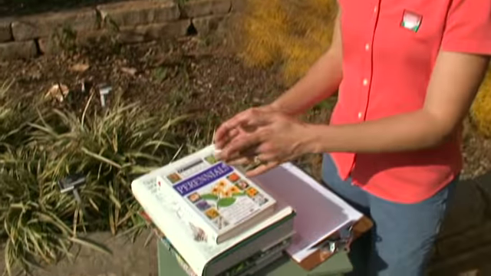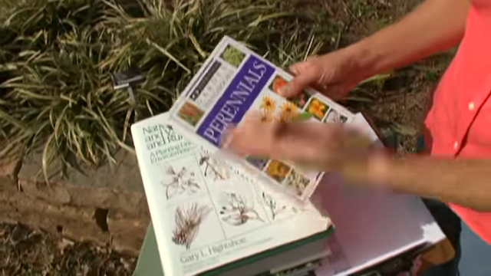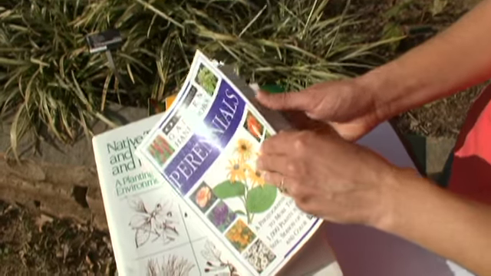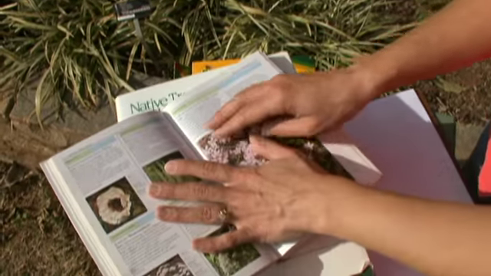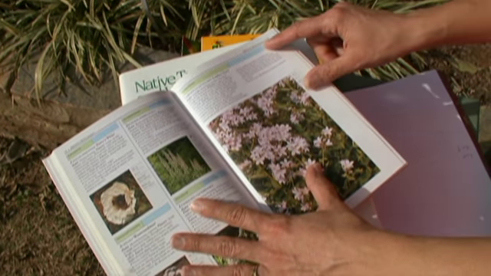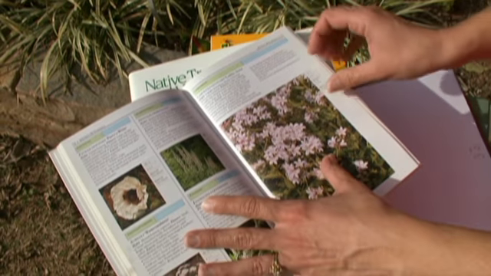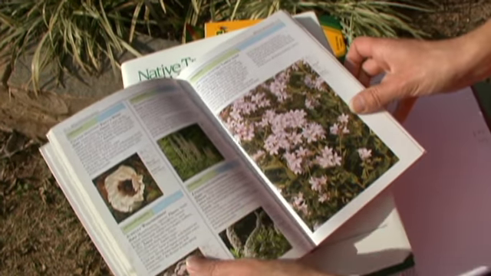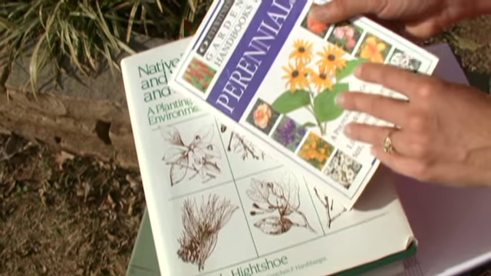Now as we try to add these details and find plants that have all the elements we're looking for, we're going to have to turn to some resources, and there's many great books to help us in our search for those plants. And these books are all organized differently. For example, this perennial book has the plants organized by size and also the period during which they bloom. So it's separated into spring, summer, and fall bloomers based on the plant size.